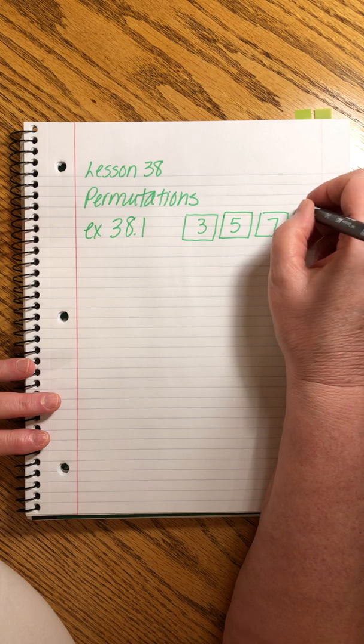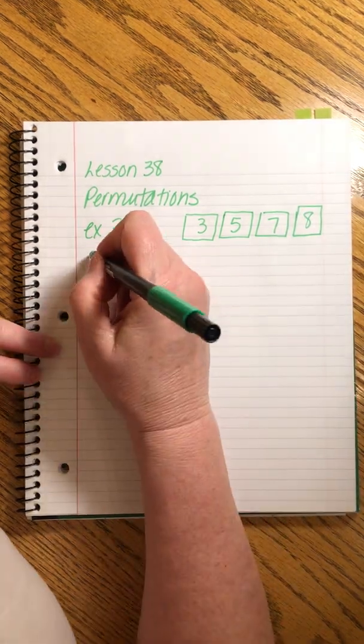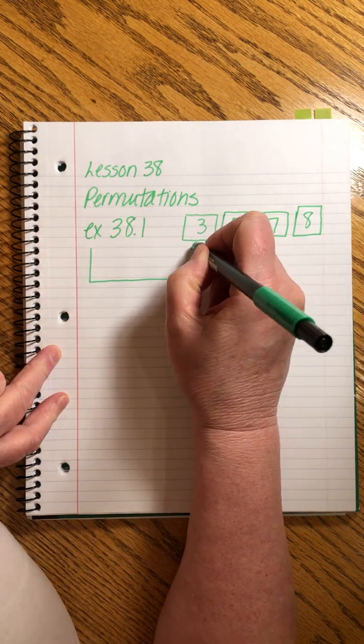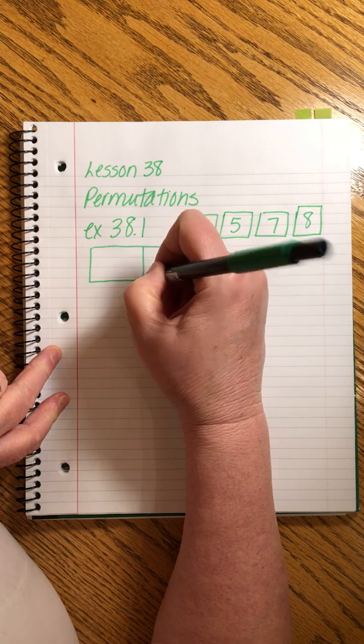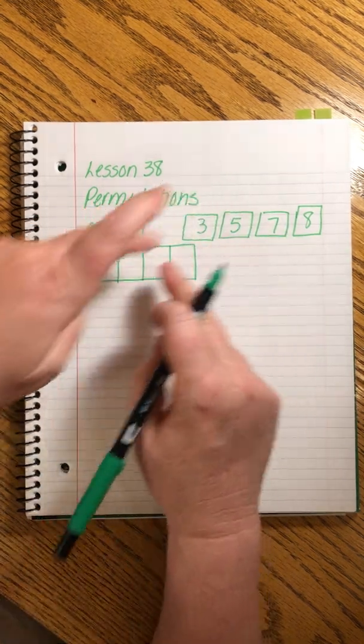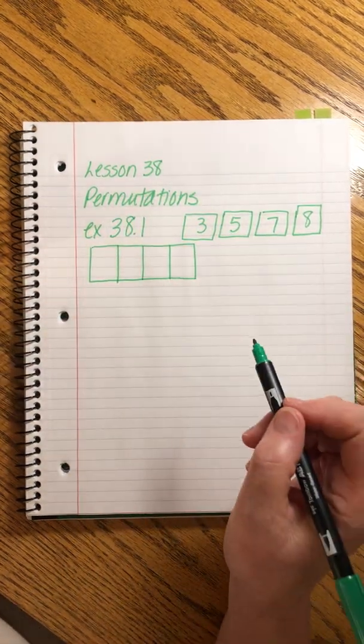How many different ways can you rearrange these tiles? Okay, so imagine that you have like a tray that those tiles fit in. So there's 4 boxes in this tray, and these tiles are going to fit in there. I know my picture does not make it look like they would actually fit, but pretend, okay?